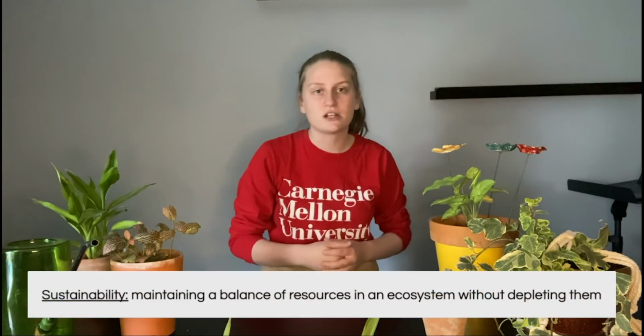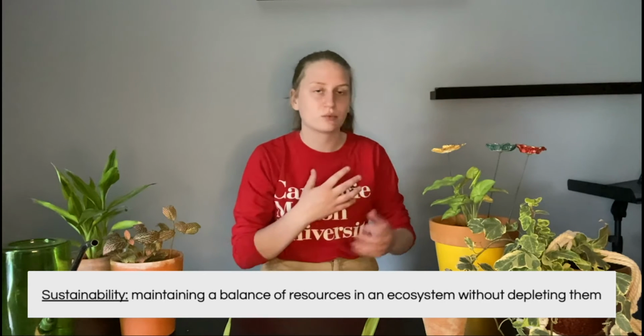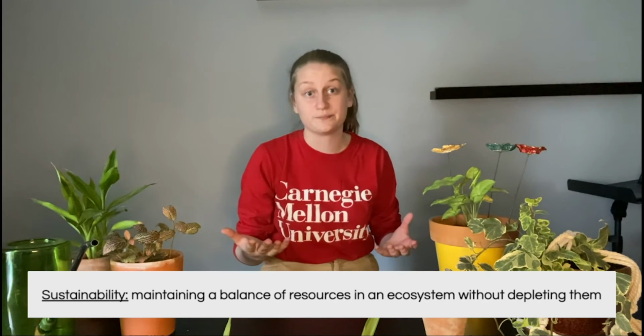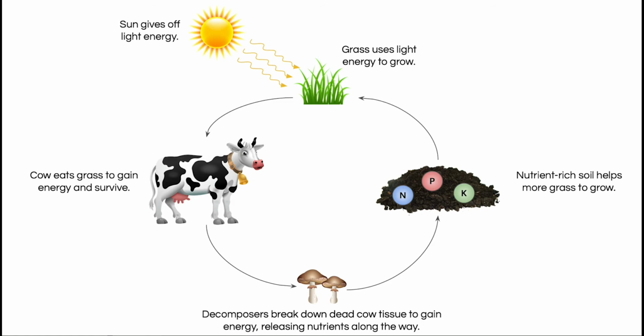Each of these three types of organisms, consumers, producers, and decomposers, transfer energy to each other and make a sustainable ecosystem possible. Sustainability is another word for exchanging resources so that you never run out of them. This picture shows an example of a simple sustainable ecosystem.